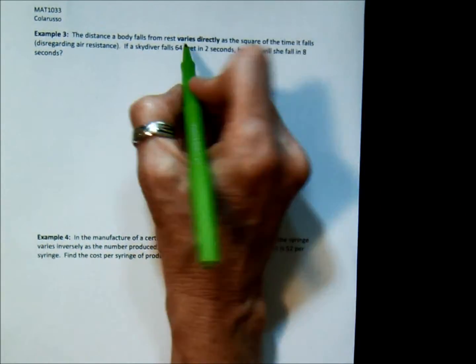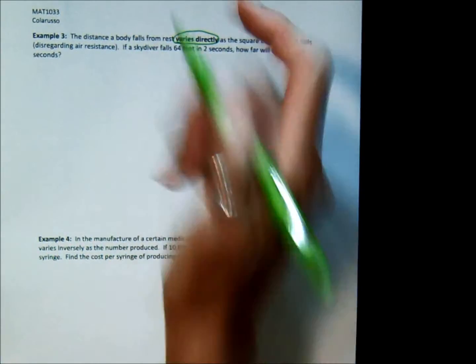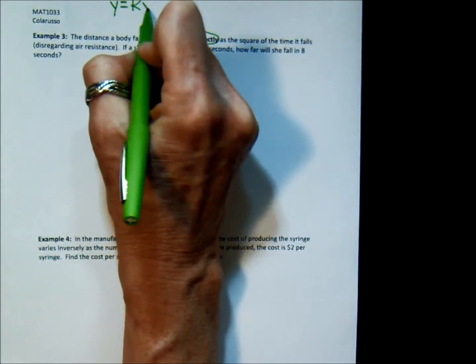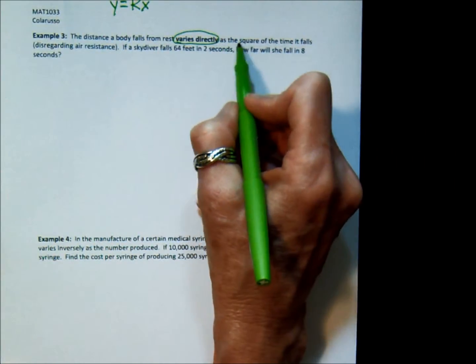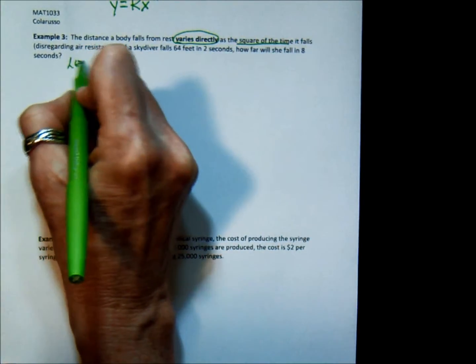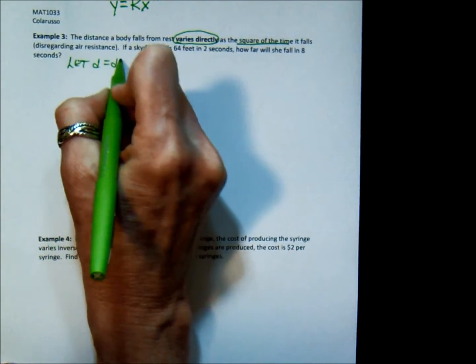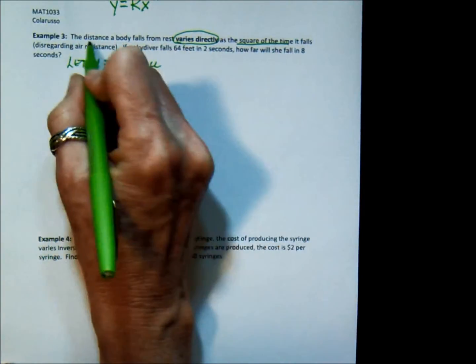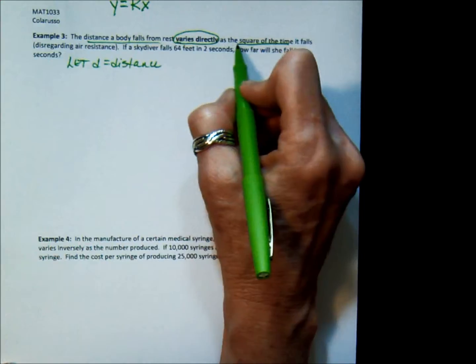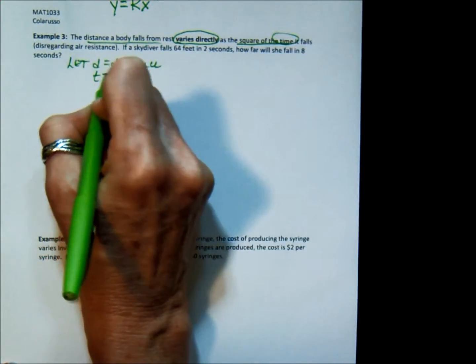Let's look at another problem and we'll see whether it's direct or indirect variation. Example 3 says the distance a body falls from rest varies directly. So going back to our other page, we're going to be using direct, kx, but this time it says as the square of the time. So it's going to be squared. So let's look at the two things we're comparing. Again, I have distance, because it says the distance a body falls, and then it varies directly as the square of the time. So t equals time.